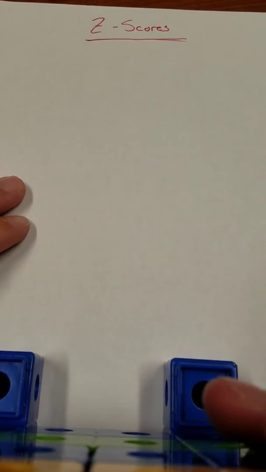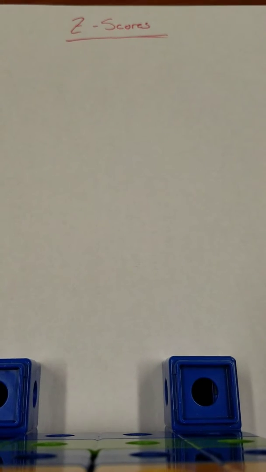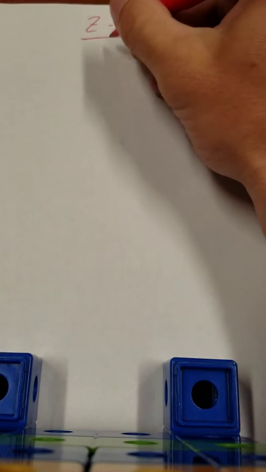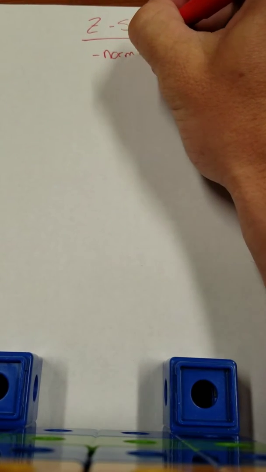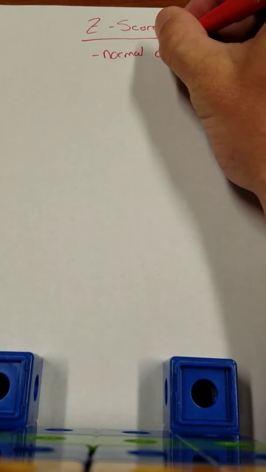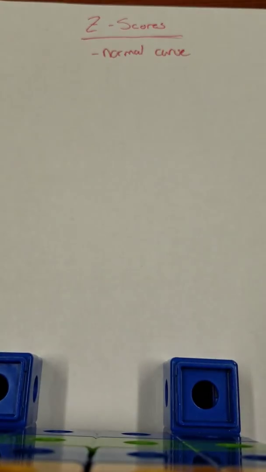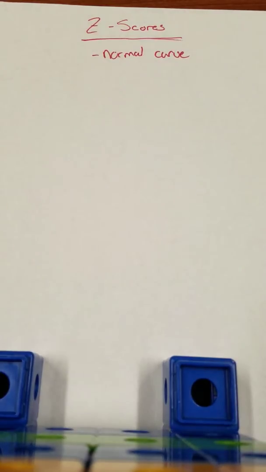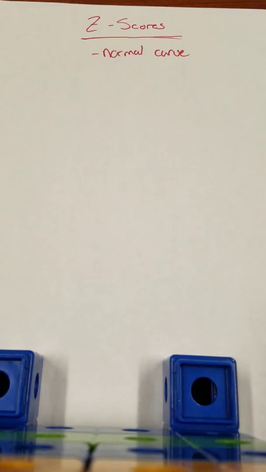All right, z-scores. First of all, we're still talking about normal curves, okay? So for a z-score to work, you have to be dealing with a normal curve. There we go. Now it's nice and clear.